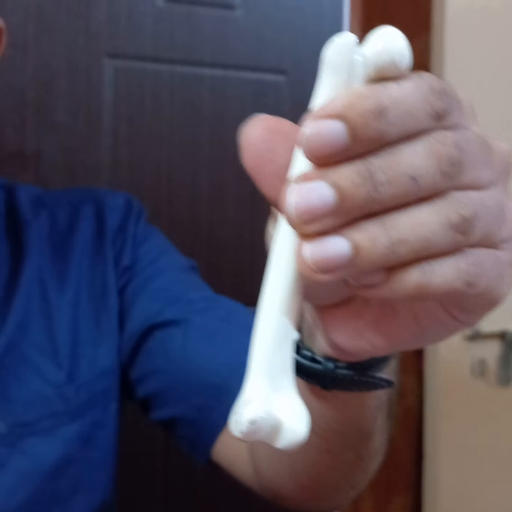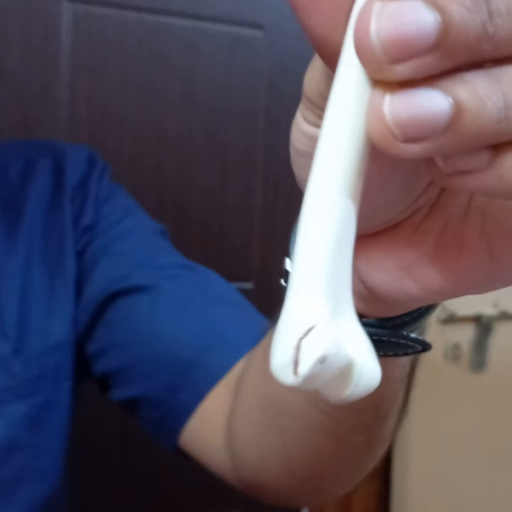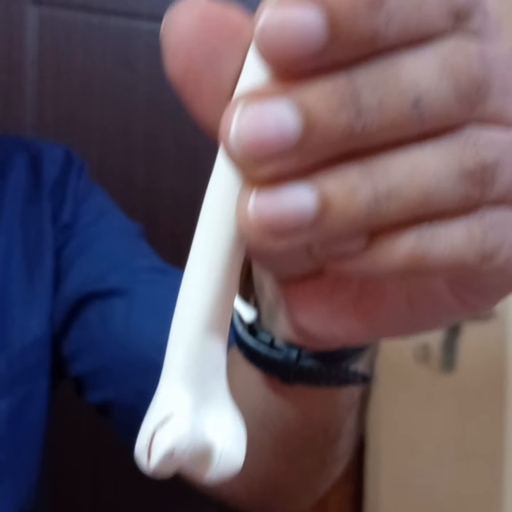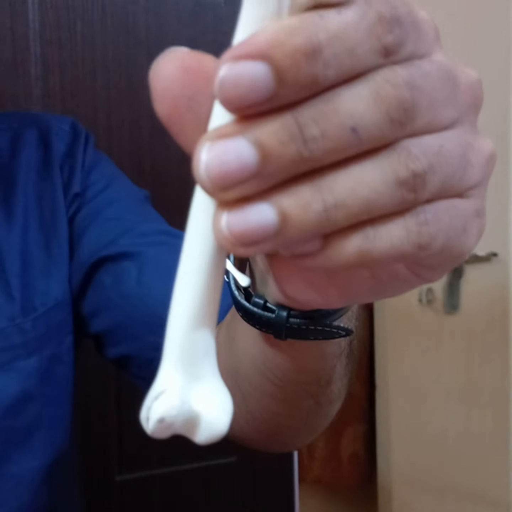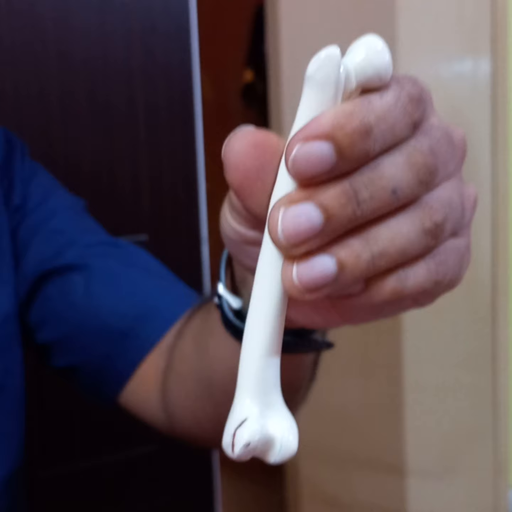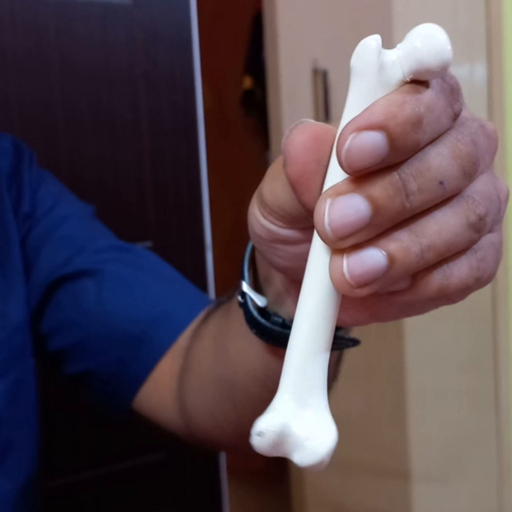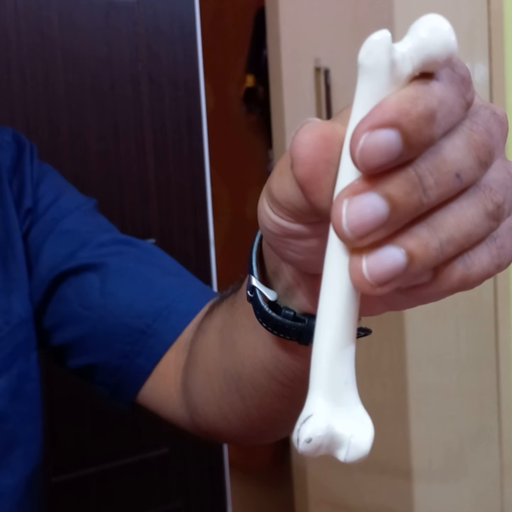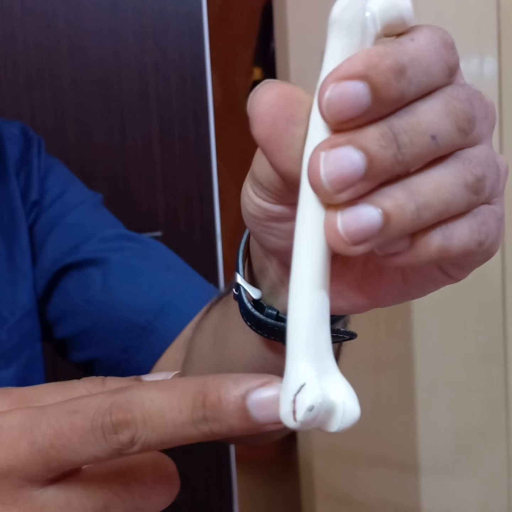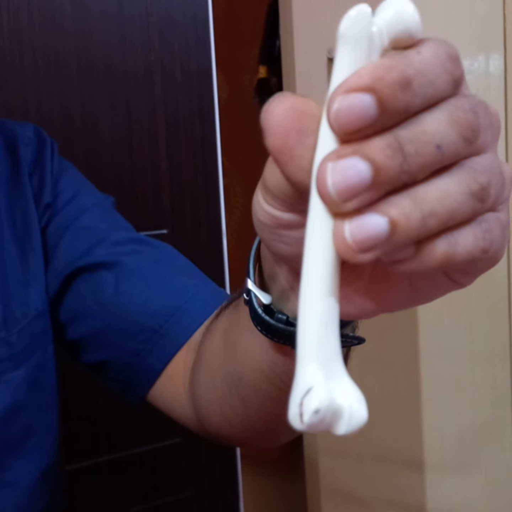Now, the next type of fracture is an avulsion fracture. Here we can see the avulsion fracture. Here the fracture fragment is pulled off a bone by a tendon or a ligament which is attached to it. This is more commonly seen in children than in adults.